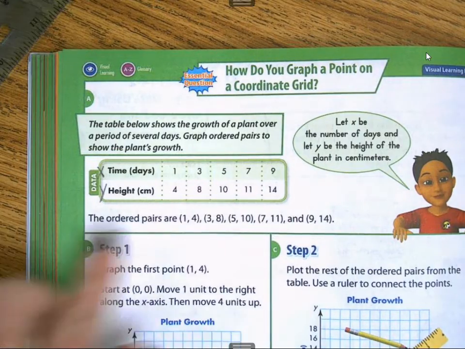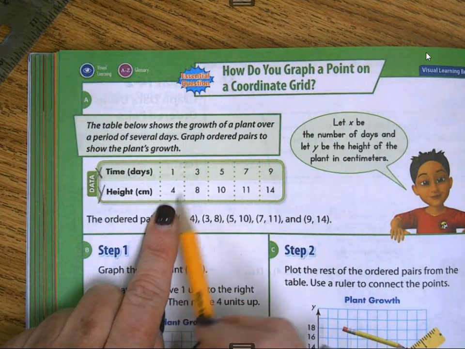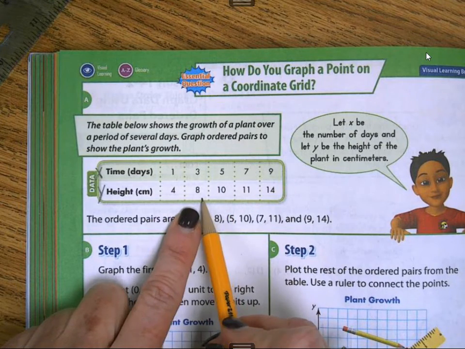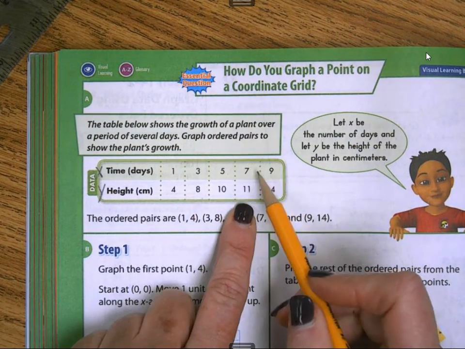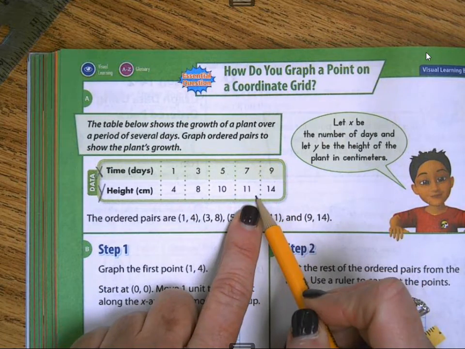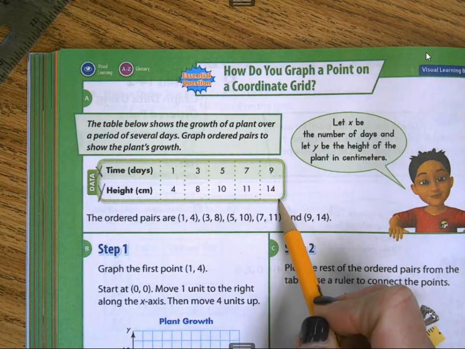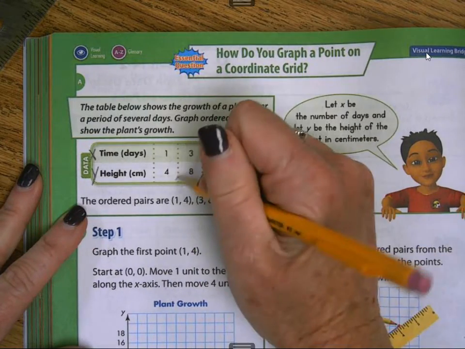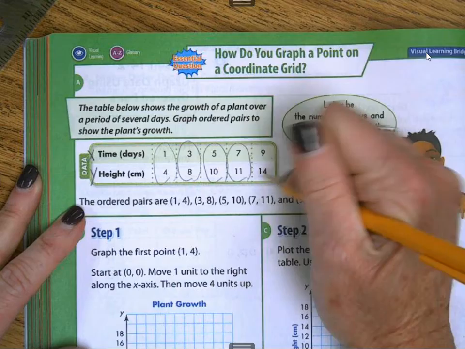All right, so the first day the plant measured 4 centimeters. The second day, we skipped to the third day. The third day the plant measured 8. The 5th day, the plant measured 10 centimeters. The 7th day, the plant measured 11. And the 9th day, it measured 14. So what we've got here are the ordered pairs. We've got the day and the height to create the ordered pair.